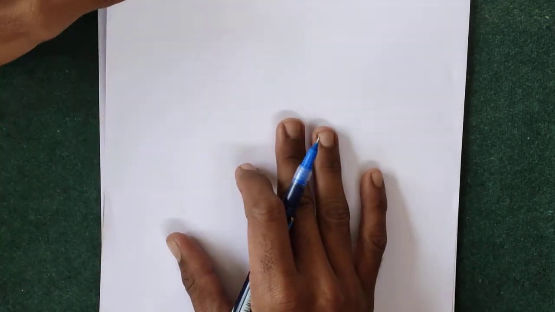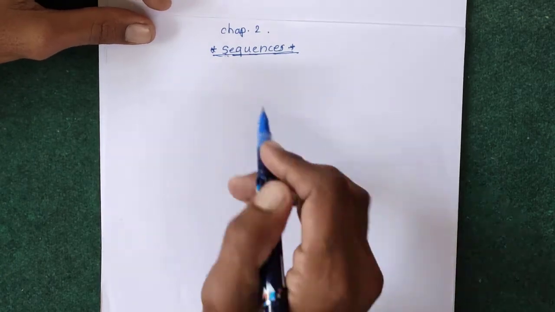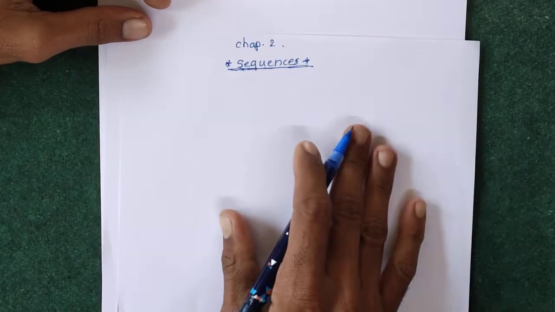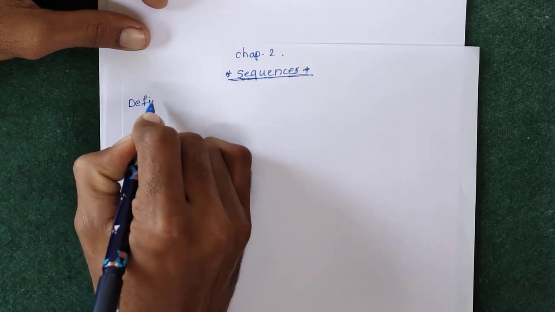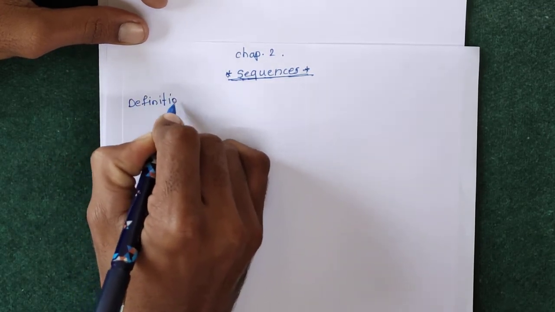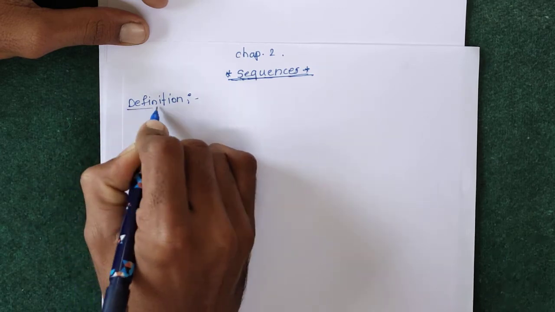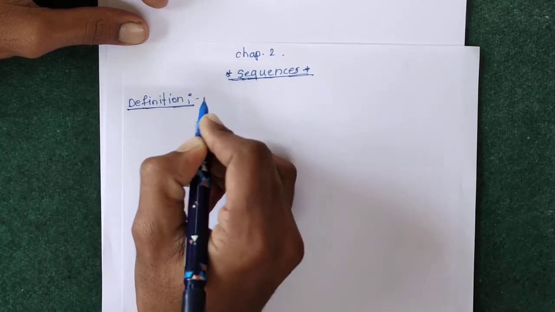Second chapter is sequences. So in this chapter we will see the definition of sequence and convergent sequences. First of all we will start the chapter with the definition of sequence. In day-to-day life we use this word sequence.